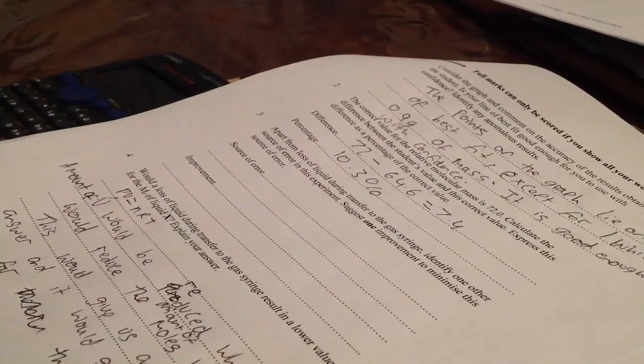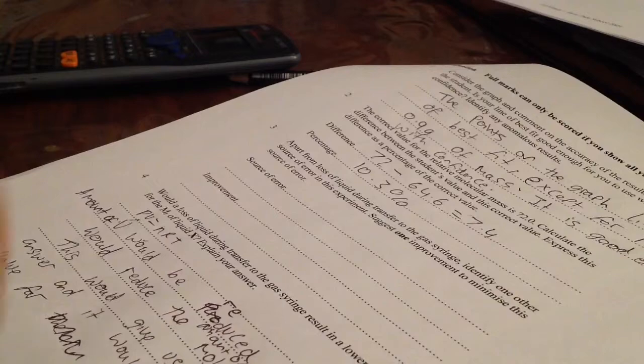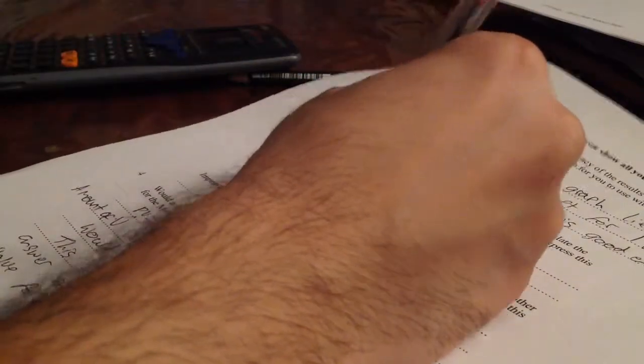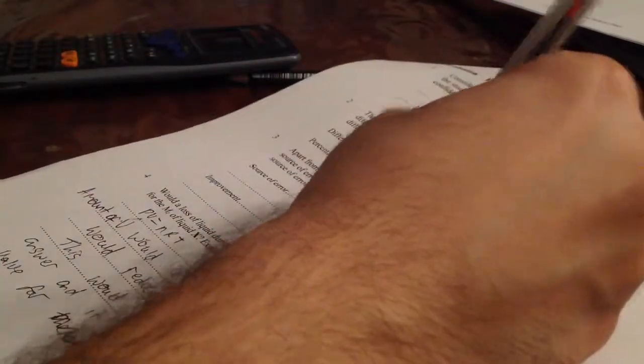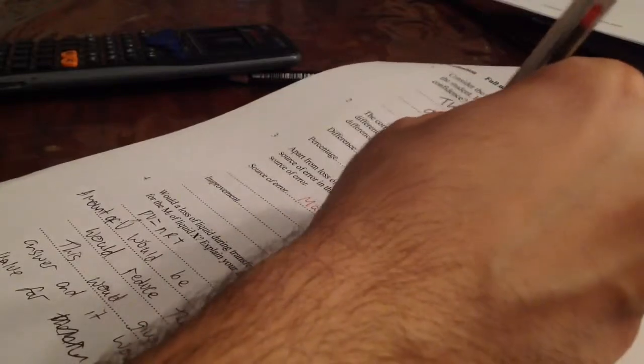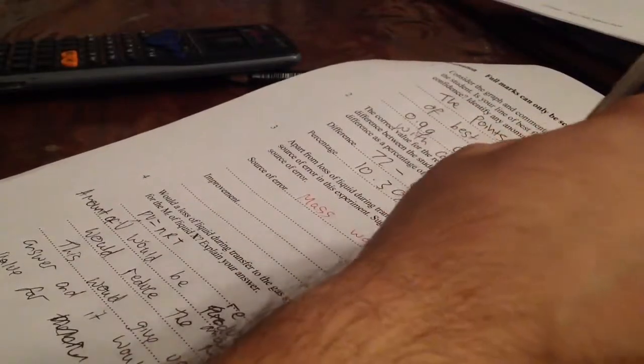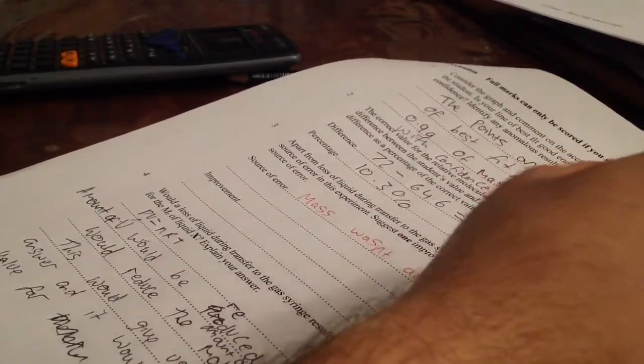Okay, so I was right about the mass. I just saw that. So I'll do it in red pen because obviously I checked the mark scheme. So source of error was mass wasn't accurate enough.